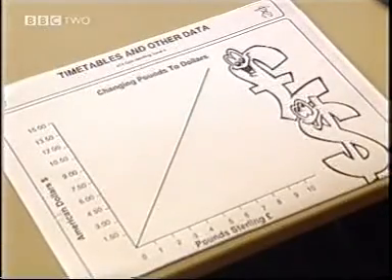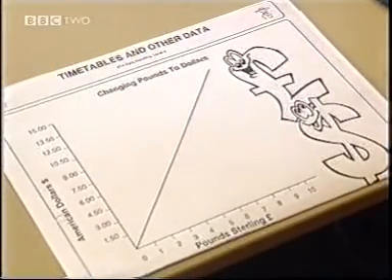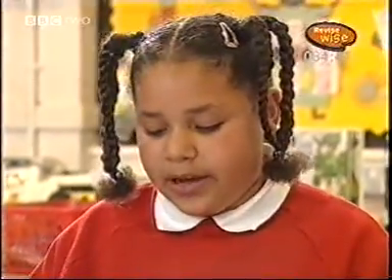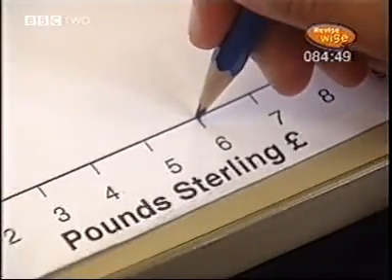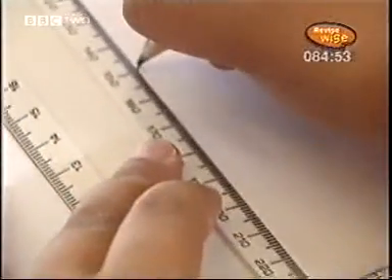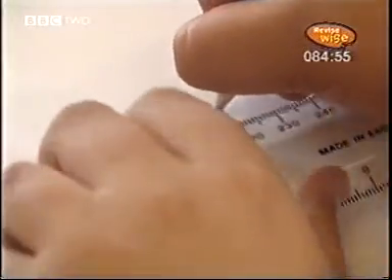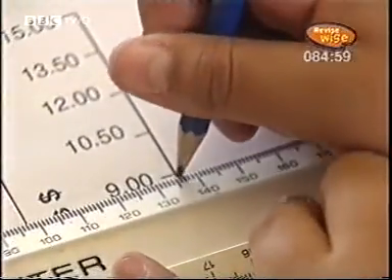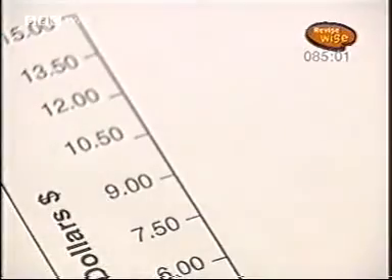This is a conversion graph showing how to change pounds into dollars. To find out how many dollars are in £6, I will go across to the 6, get a ruler and go up to the line and mark it out, and then I'll do the same again, go across onto the other axis, and it would be $9.